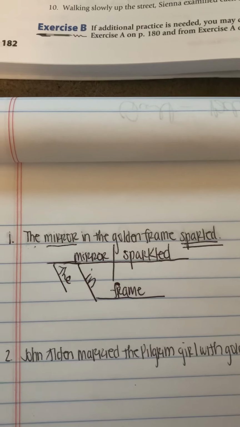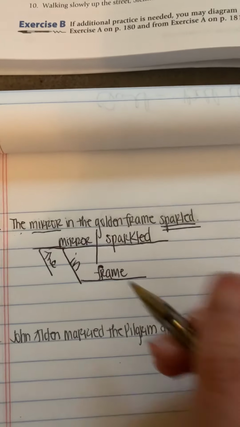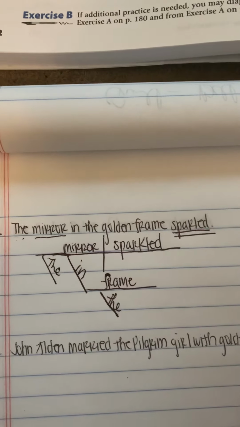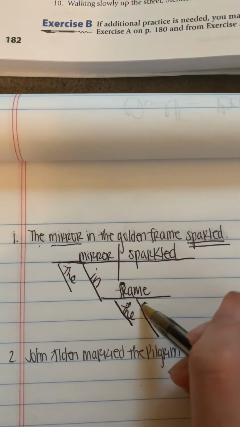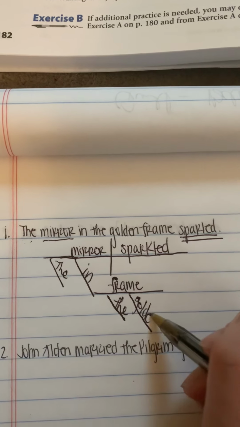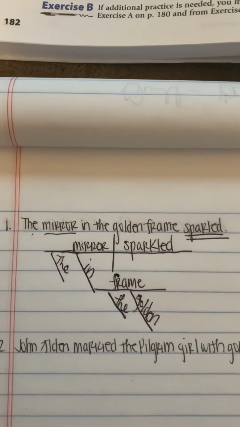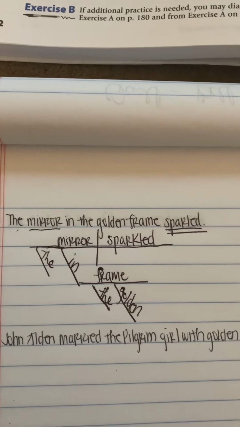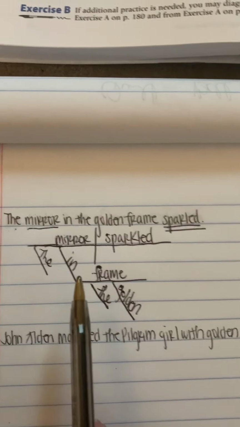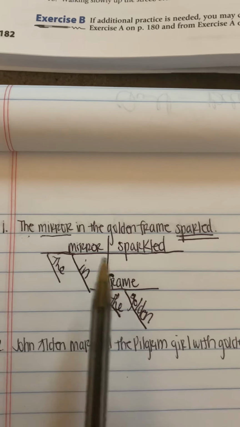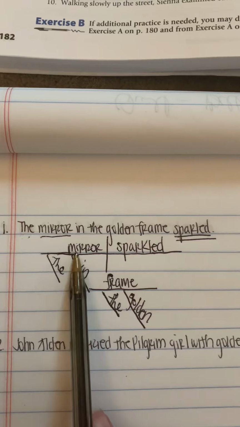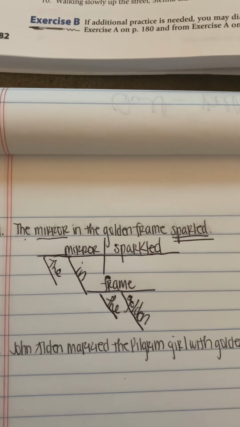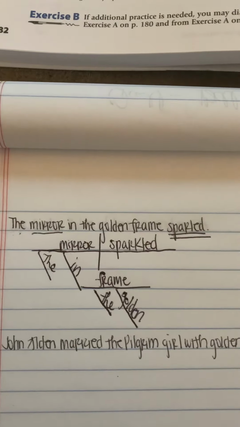Both of those modify what? Frame. So underneath there, I'll put the first because it appears first in the sentence. And then golden next. And that's a prepositional phrase used as an adjective. Something else that's helpful. Remember, if it's an adjective, it can only go underneath nouns and pronouns. So that eliminates anything under your verb there, okay?